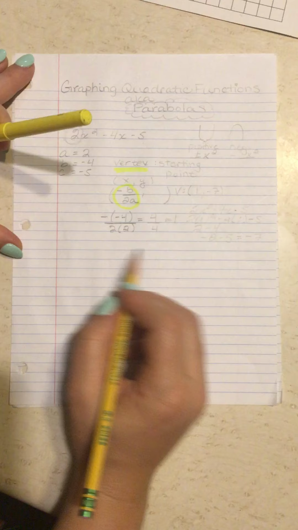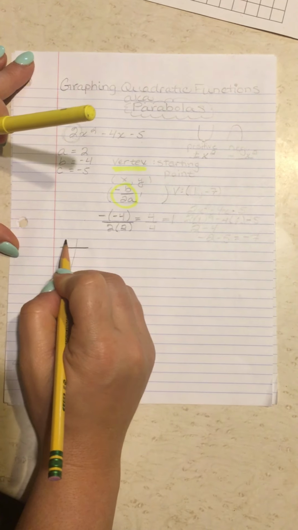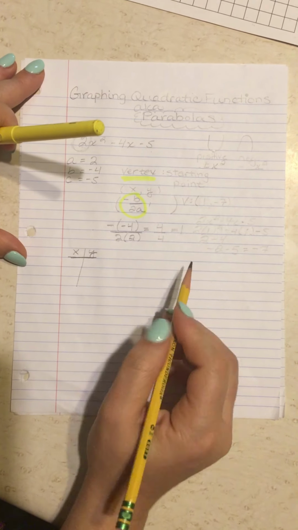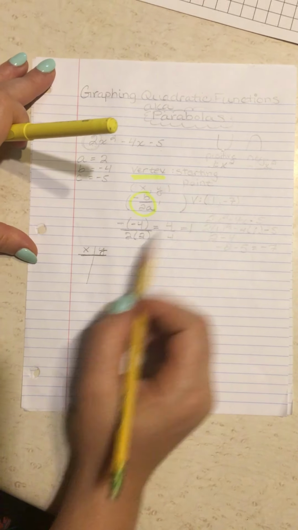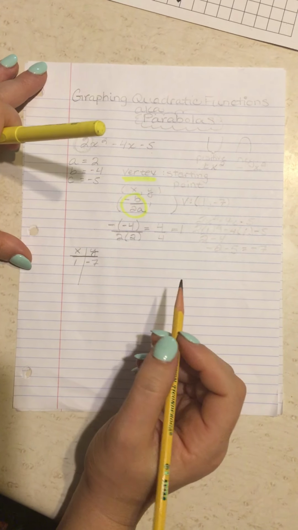But I want you guys to do a little T-chart for this parabola. And you're going to have your X and Y. And so you know that your starting point is 1, negative 7. So that's going to be your first point.